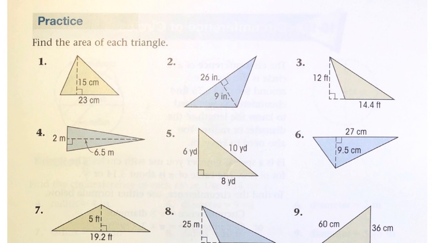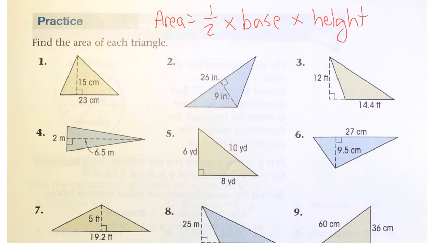So find the area of each triangle. So step 1, we have our formula to remember that area equals 1/2 times the base times the height. So for all of these shapes, we are looking for half the base times the height.